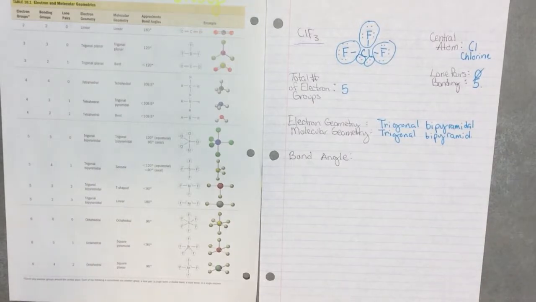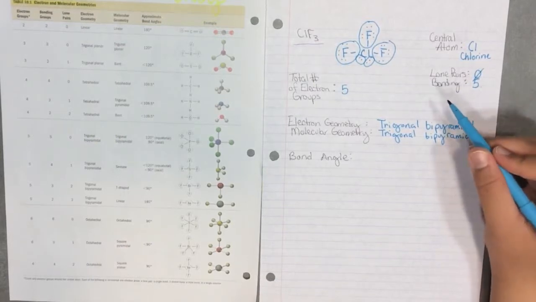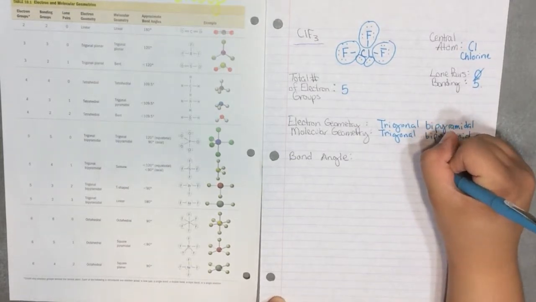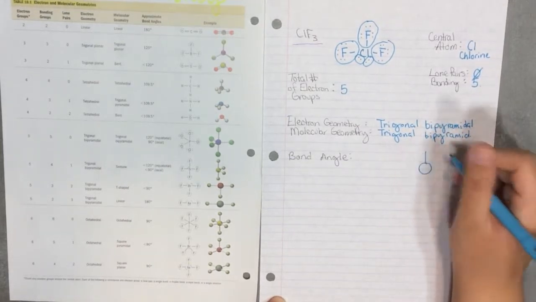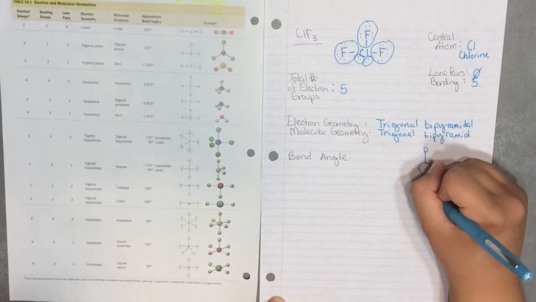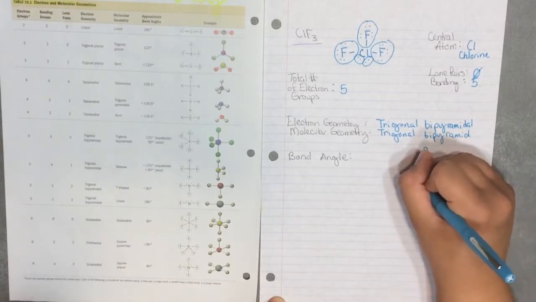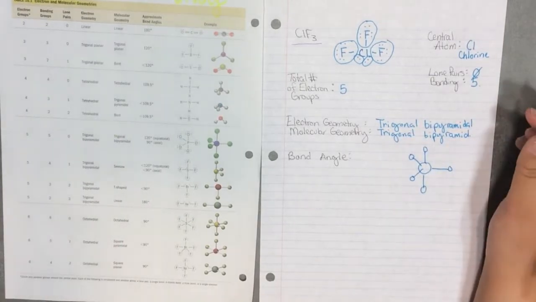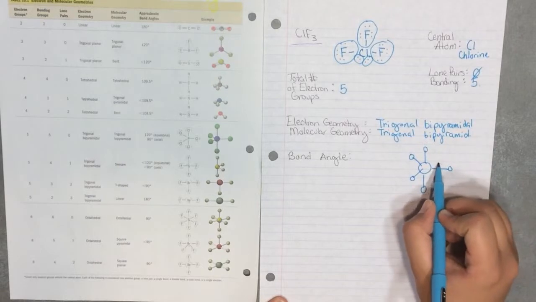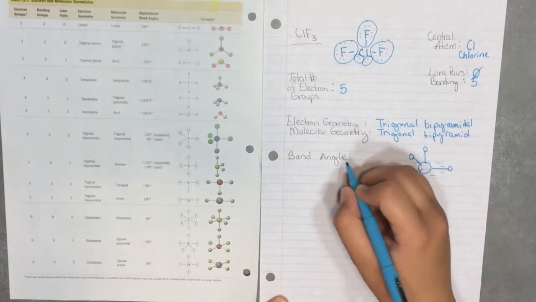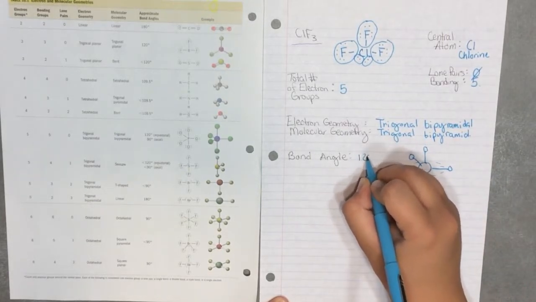Now, if we want to look at the bond angle, this is where this problem gets unique. Since there are 5 pairs, the trigonal bipyramidal makes a shape like this. Here is the central atom. The surrounding atoms are not all shown on the same plane, meaning the angles of where those are attached are not going to be the same. So around the equator of the central atom, the bond angle is going to be 120 degrees.